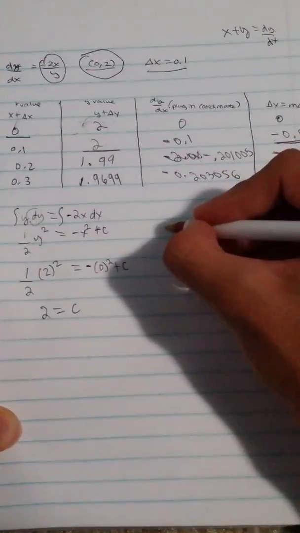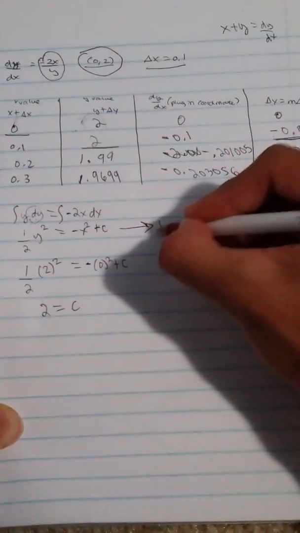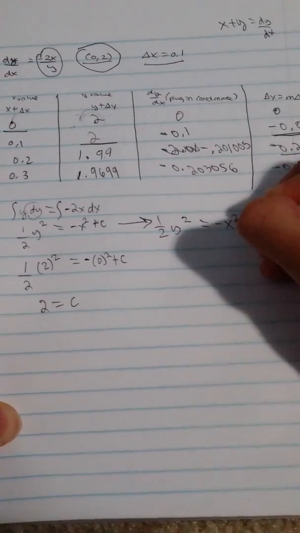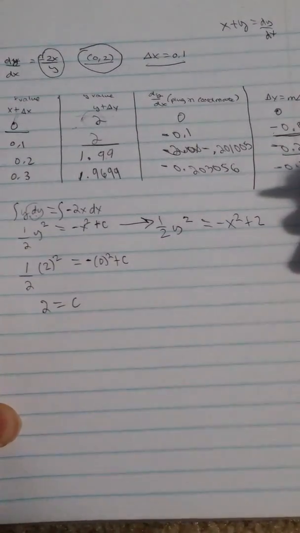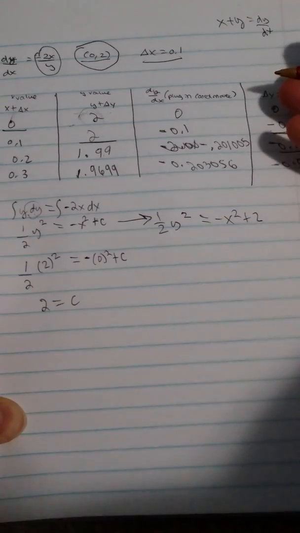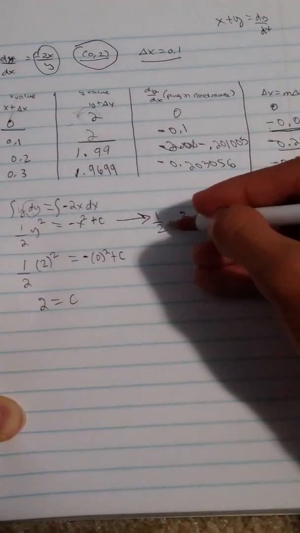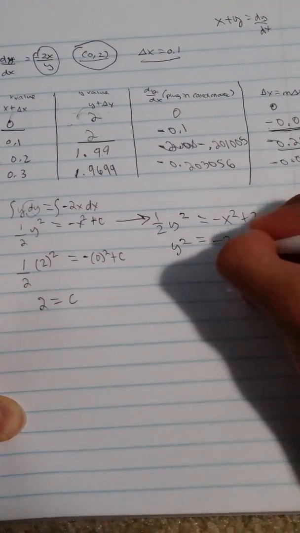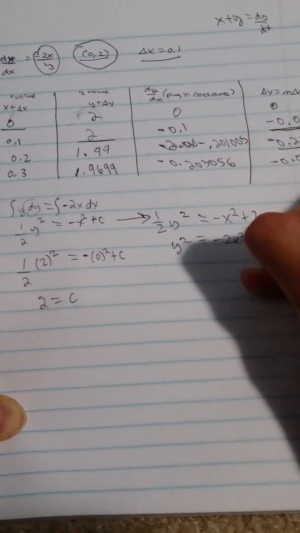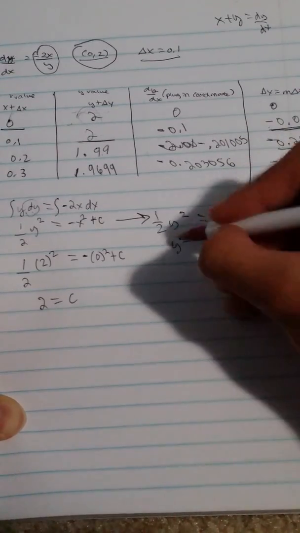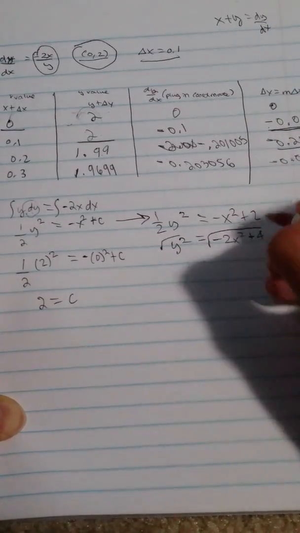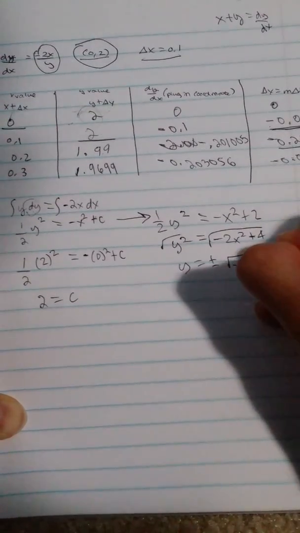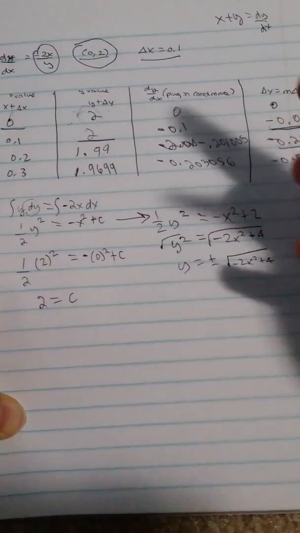So we can plug this into our equation right here. So 1/2 y squared equals negative x squared plus 2. Okay, now we just have to solve for a y equation. So multiply both sides by 2, you get y squared equals negative 2x squared plus 4. Okay, basic multiplication. Now if you find the square root of both sides, you'll get y equals plus or minus the square root of negative 2x squared plus 4. Plus or minus because it's a square root.